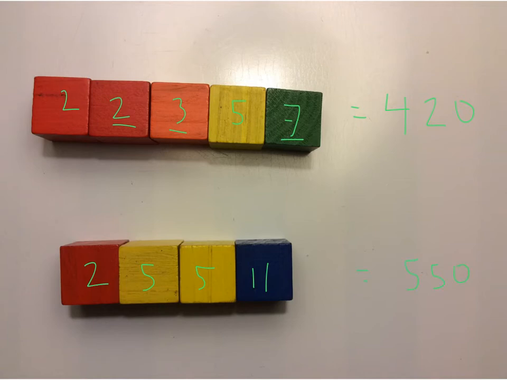Now, if we wanted to find the greatest common factor, we would not list out all the factors in factor pairs, because that would just take ages. Now, hopefully what you guys can do is look at which blocks are in both numbers. So the top number has a green block and the bottom number doesn't, so there's no green in common.